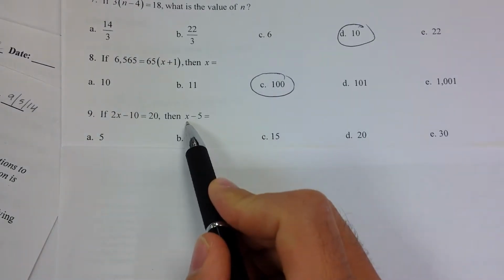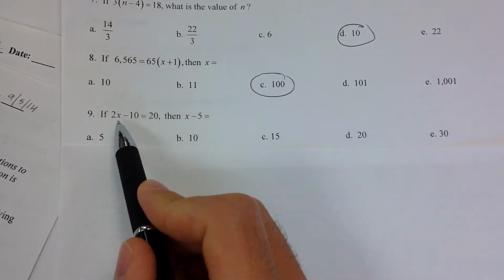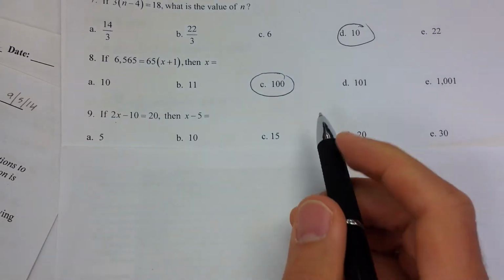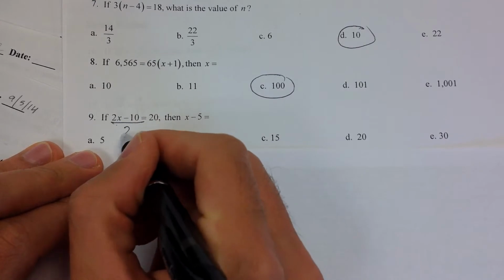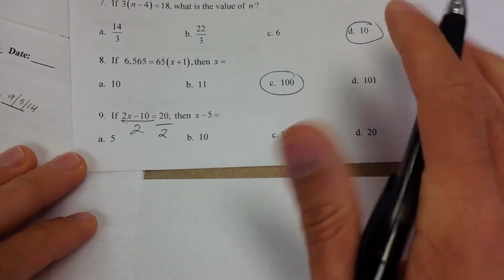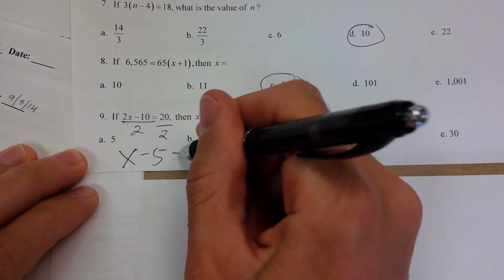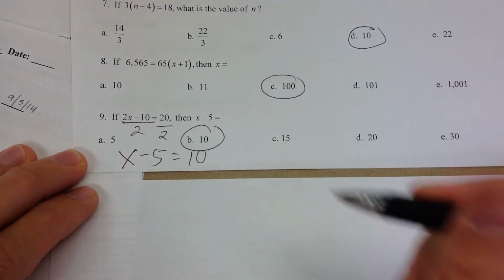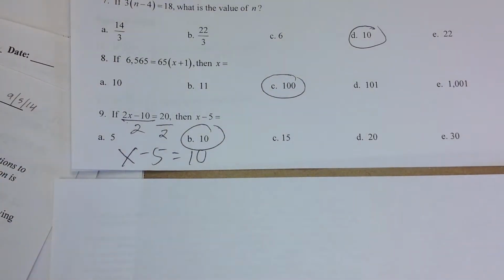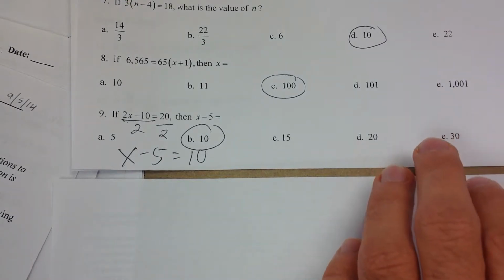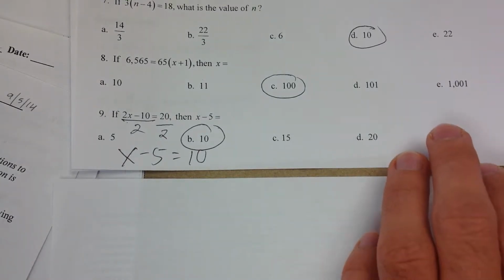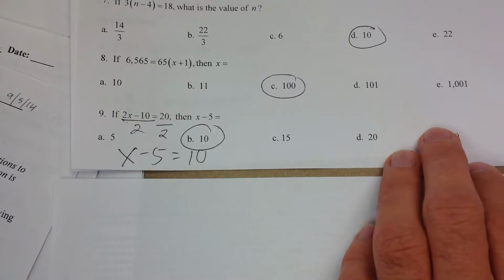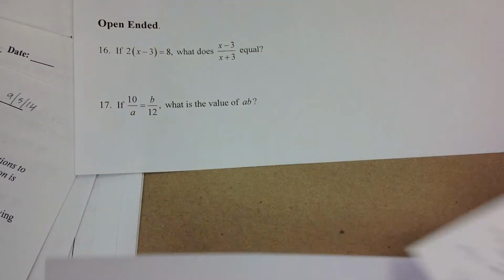You're trying to get to x minus 5, and you... Excellent. Yeah, see? One step. So we're teaching you how to be more efficient. Or you're learning to be.